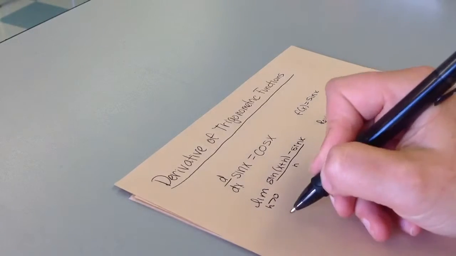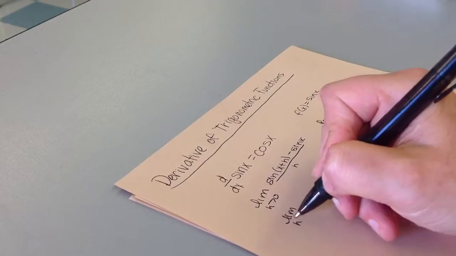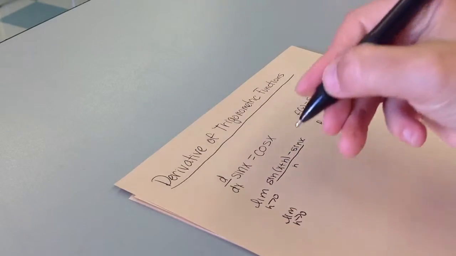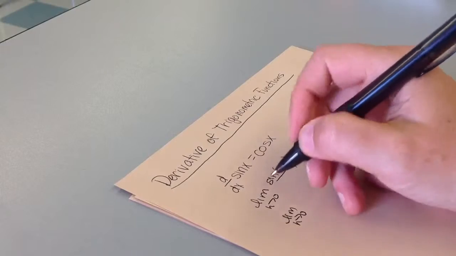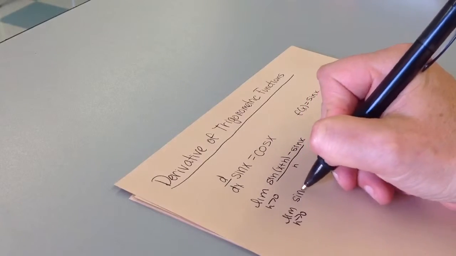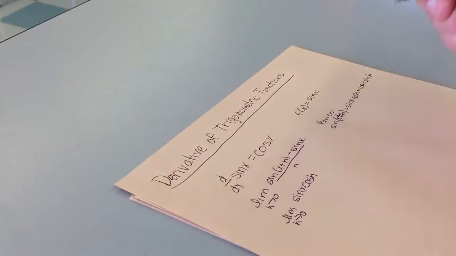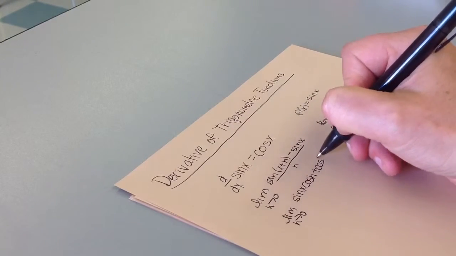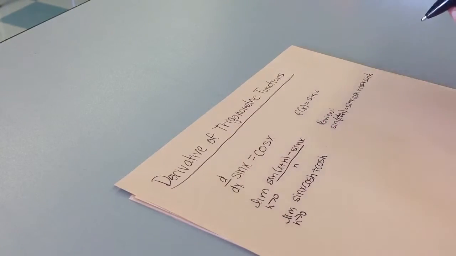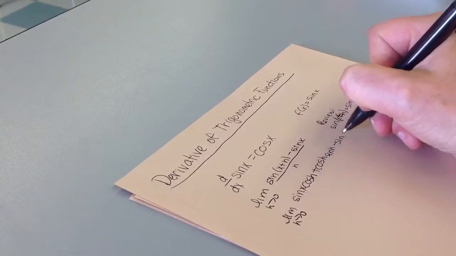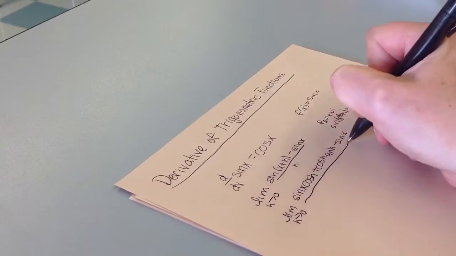So then we're going to say the limit as h approaches 0, and I'm going to substitute this in. It's going to be the sine of x times the cosine of h plus the cosine of x times the sine of h, minus the sine of x, all over h.